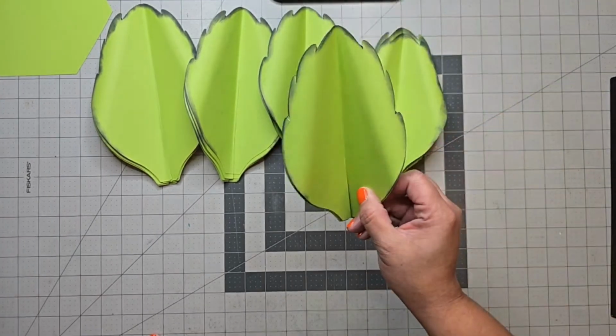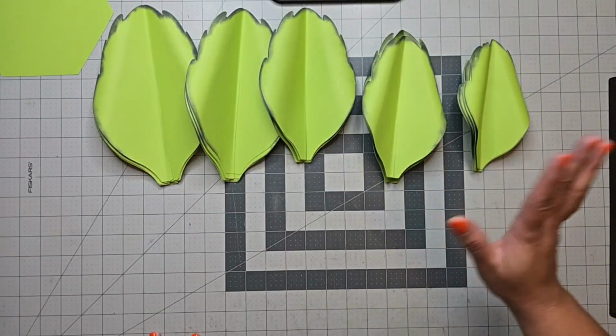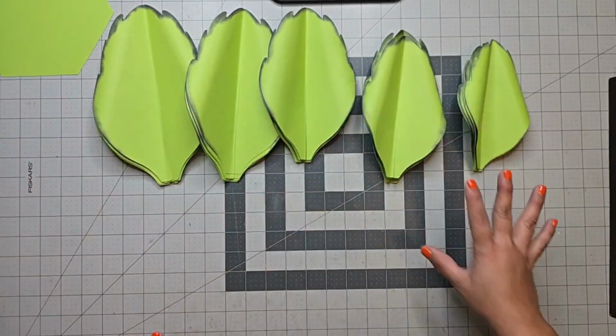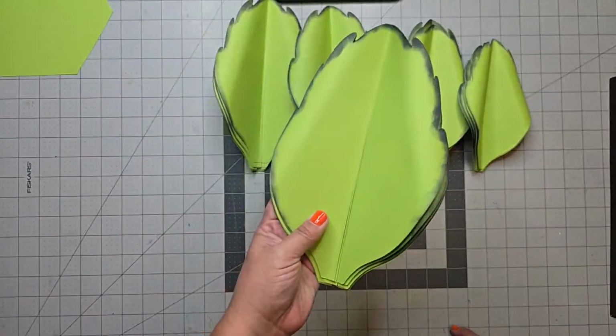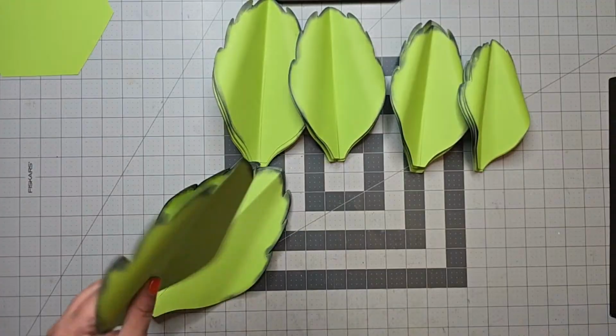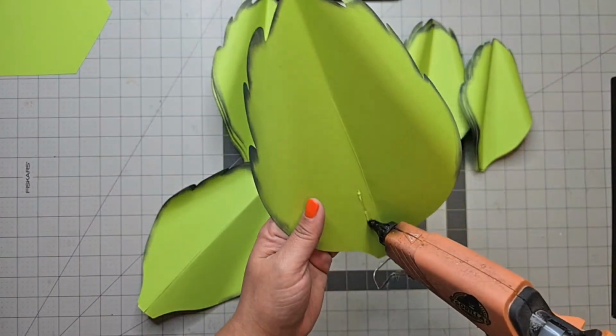So now again, petal 4, you're doing a 2.5-inch cut. Once all of your petals are styled and cut up the center, again, going back to my large layer, I always start with the large. One by one, I'm going to proceed to assemble.